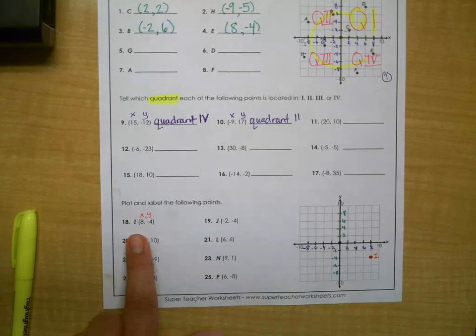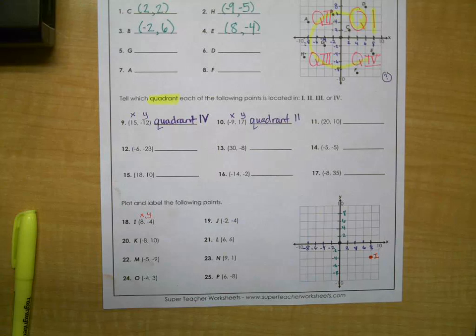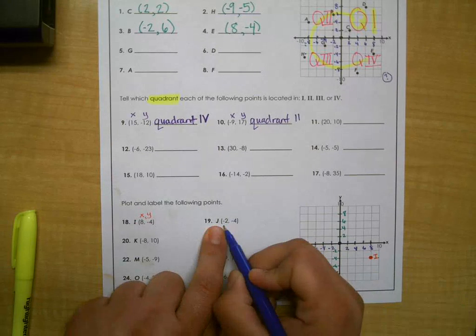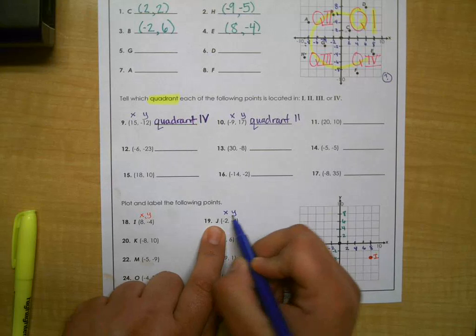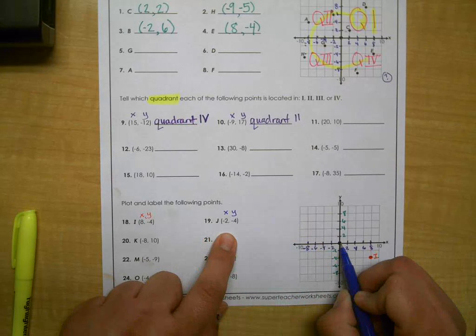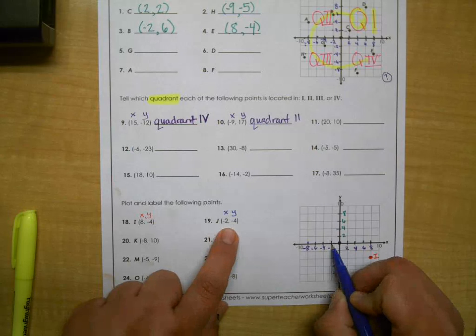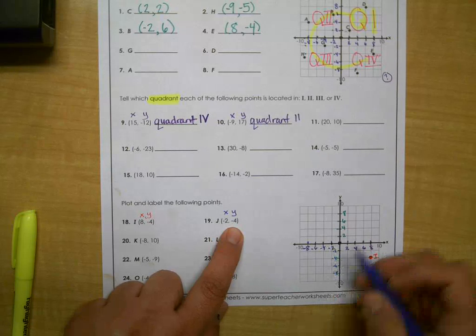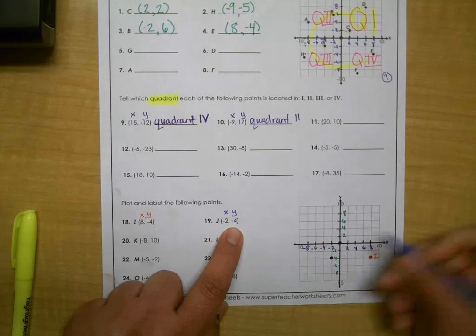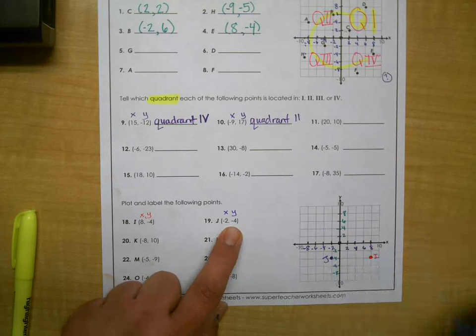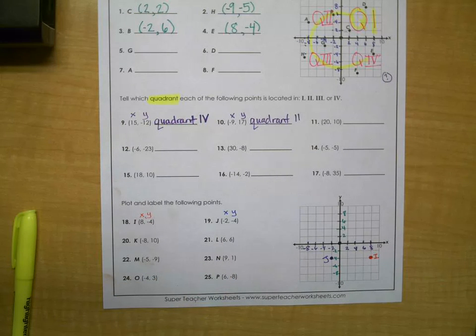It has a name. That's the problem. Number 18 is I. So I want to label it so that I don't just plot a bunch of points and then I don't know which one is which. Okay. We look at 19, we have -2, -4. Again, x and y. Our -2, start at the origin in the center. -2 for x is to the left, -2. And then -4 for the y, we're going to go down to 4. And I end up right here. And that is the letter J. So I'm going to label that point J.